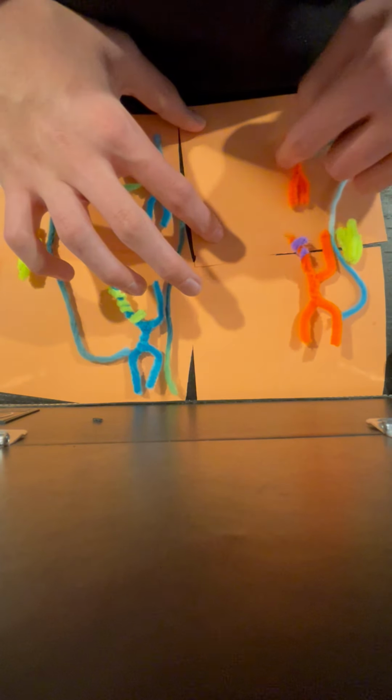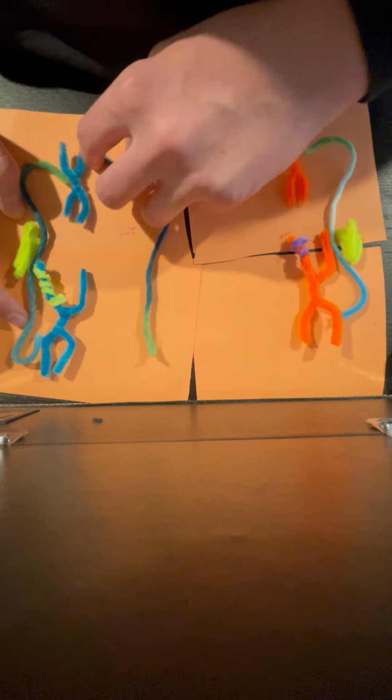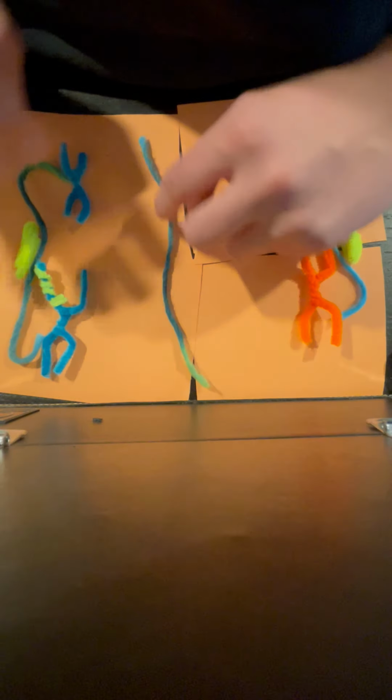The next stage is anaphase 1. During anaphase 1, the spindle fibers attach to the chromosomes and they will pull each chromosome away from the equator out to the pole of the cell. Just like that. And now the cells would be separated from the equator and on each side.